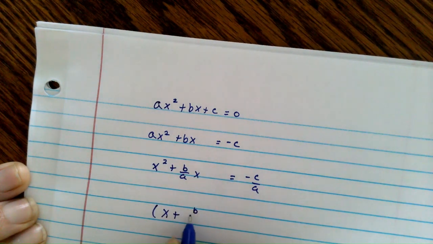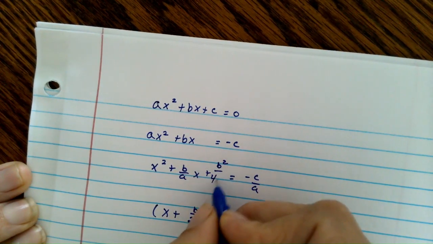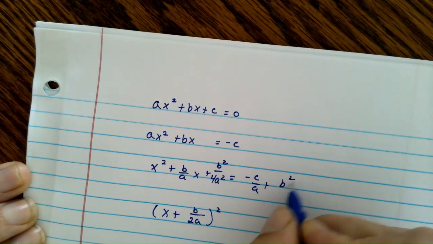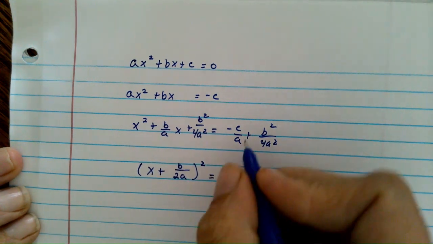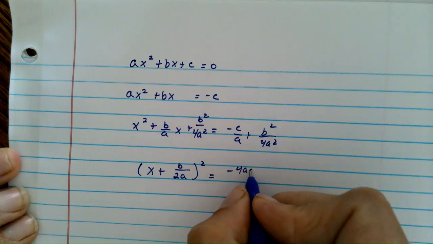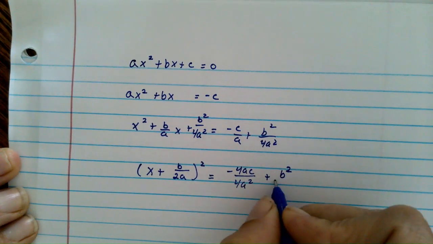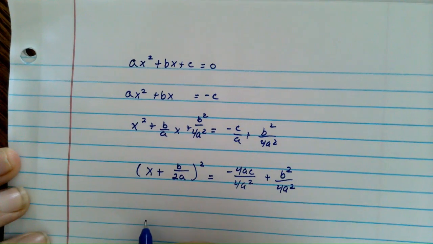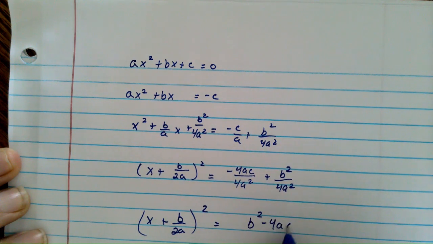X plus the middle thing divided by 2 squared, which means they would have to add b squared over 4a squared to both sides, which then means we need a common denominator, so this would be negative 4ac over 4a squared plus b squared over 4a squared. So we'd have b squared minus 4ac all over the common denominator, 4a squared.